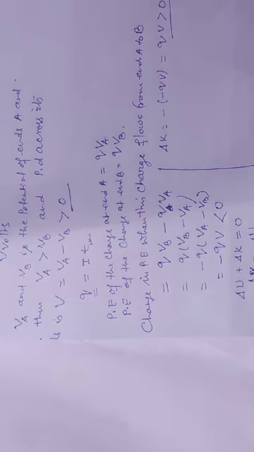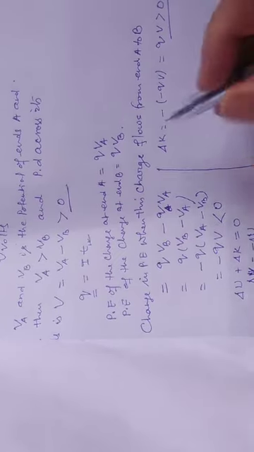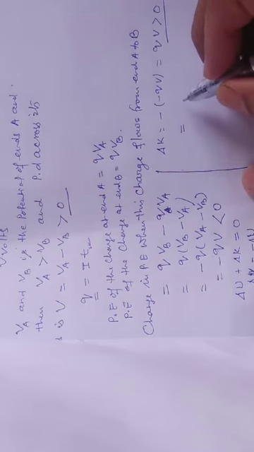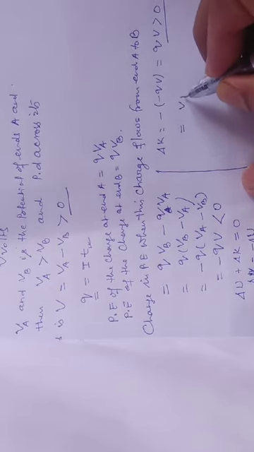So this is how the increase in kinetic energy appears as heat energy across the conductor.